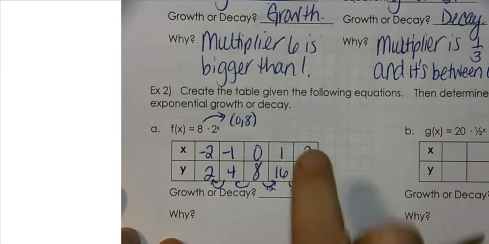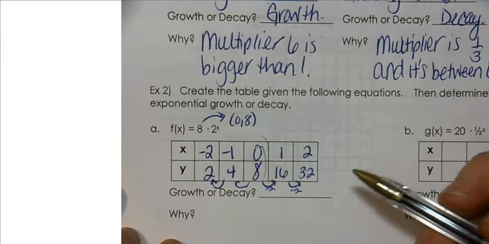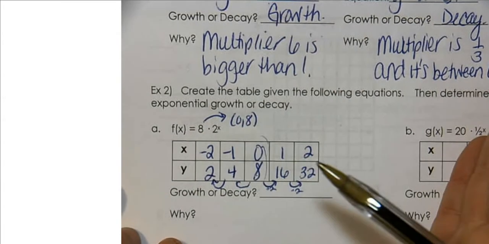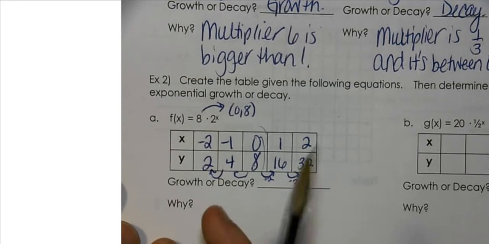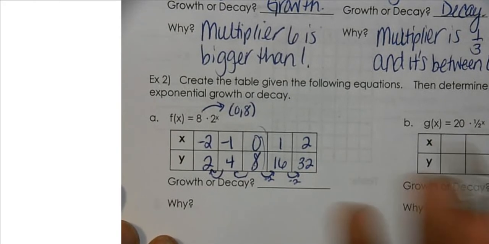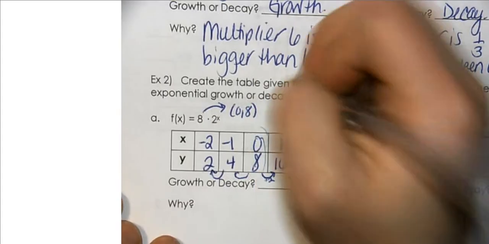So this 0, 8 is always our starting point. Going forward, we use our multiplier. Going backwards, we use the inverse of our multiplier. So instead of multiplying, we would divide. This is one approach. Another approach is to simply substitute.